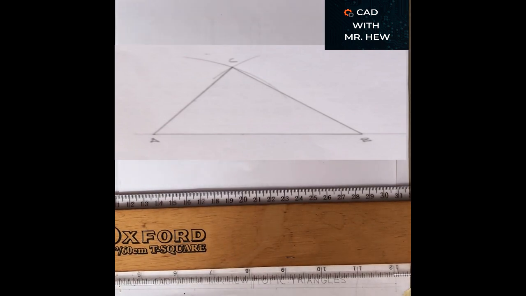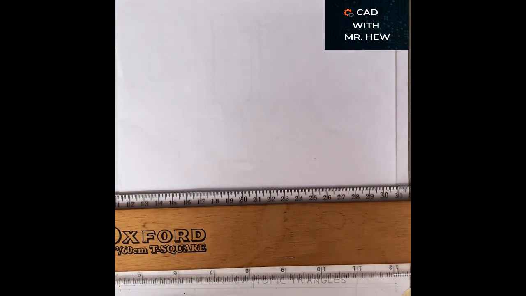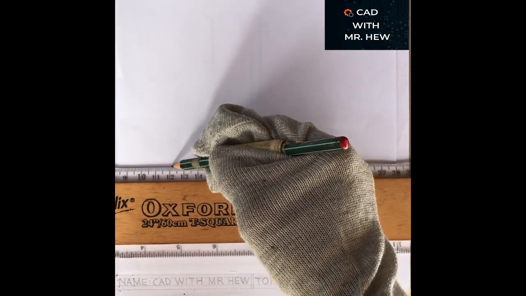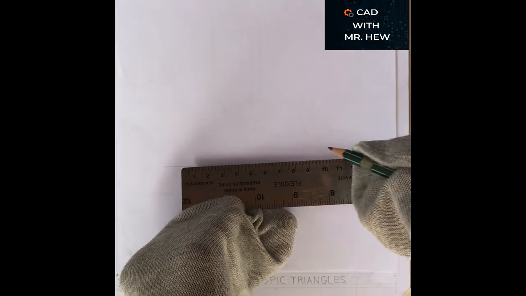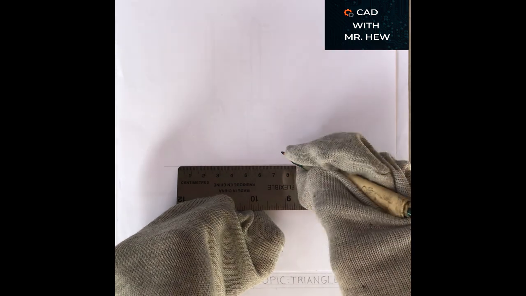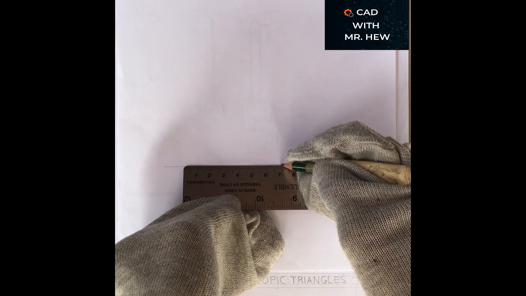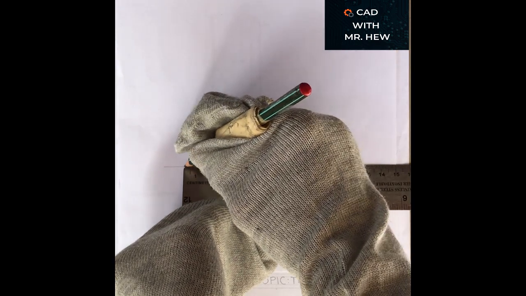We'll be constructing a triangle using our ruler, compass, and pencil. So the first thing we're going to draw is a baseline AB using your T-square or your ruler. Then we're going to use the ruler and the pencil to measure 7 centimeters on this line that we drew previously. That's 7 centimeters or 70 millimeters.